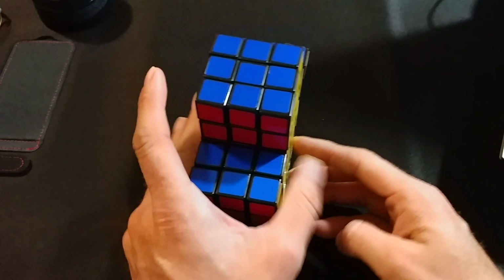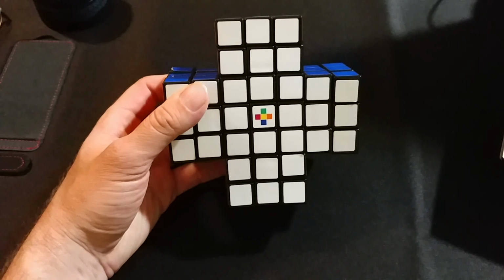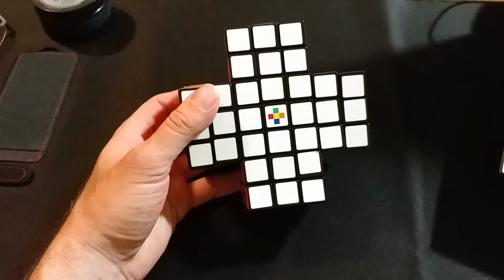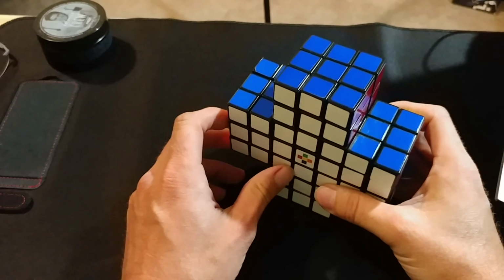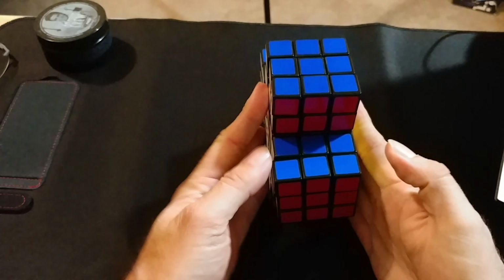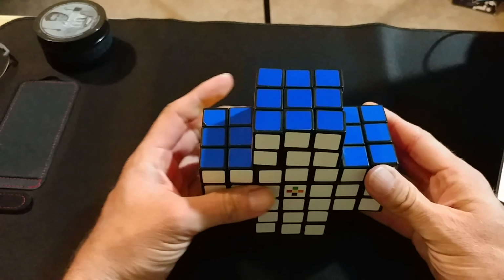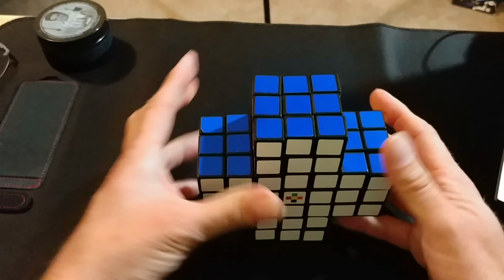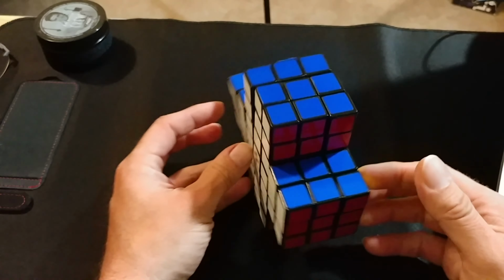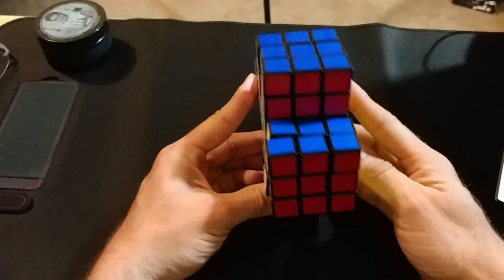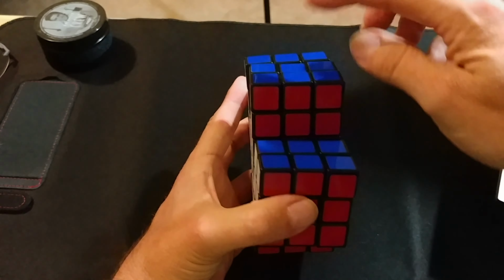So let's do that one more time. Let me see if I can get a different angle on this. Again, we're just going to hold it just like this, where this cube is completely 100% complete right now. Just turn it to the side, and you're going to go to the top.